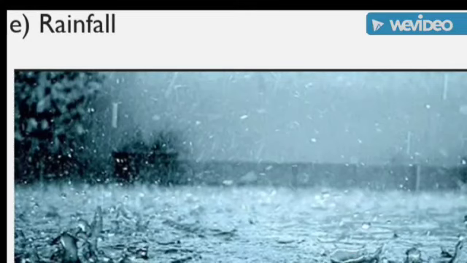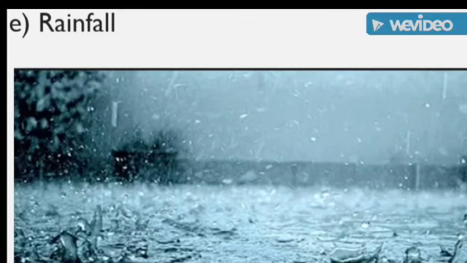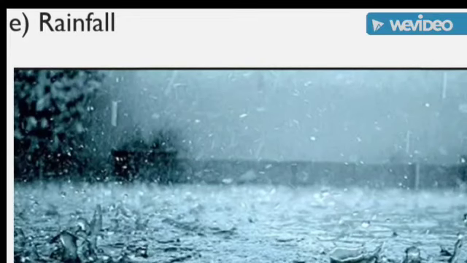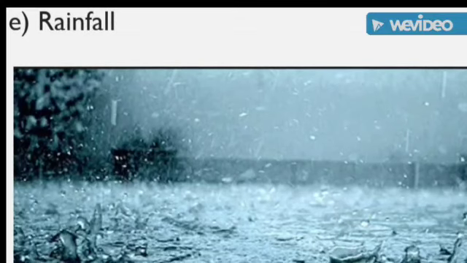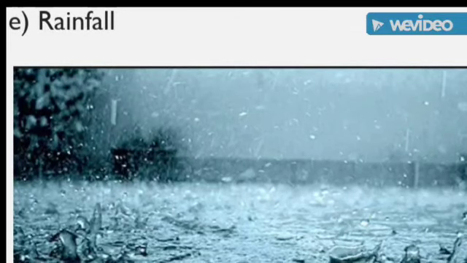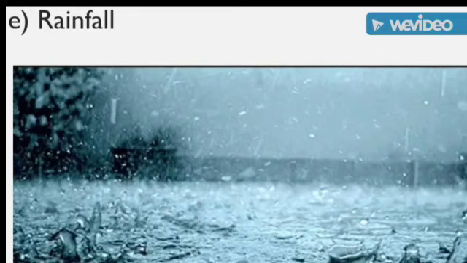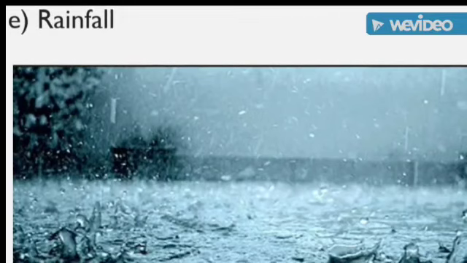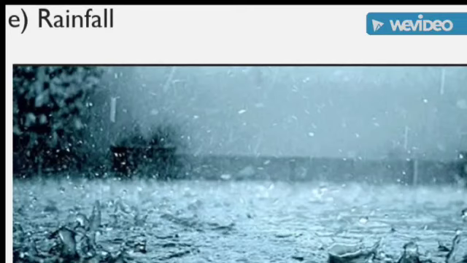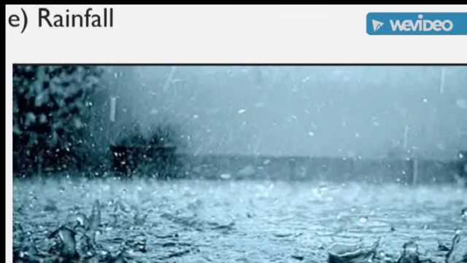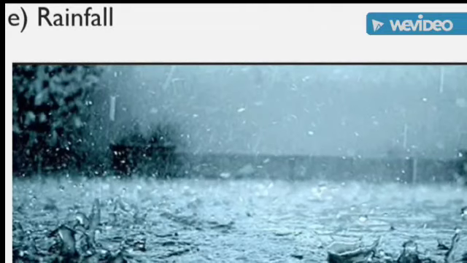And do you know about the importance of this rainfall? Yes, rains are a source of fresh water. We need rain to grow crops, otherwise there would be famine, which means nothing to eat. But if there is heavy rainfall, what will happen? Yes, heavy rainfall causes floods.